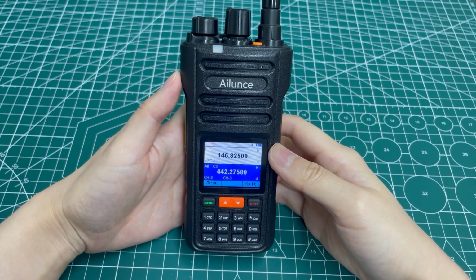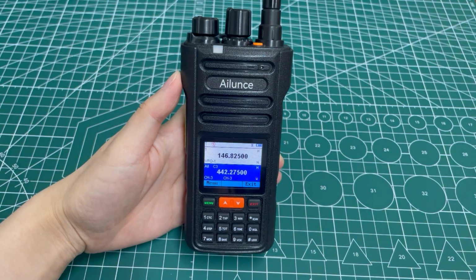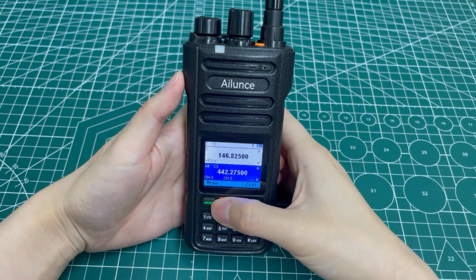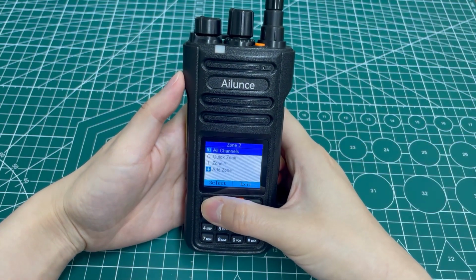Today I'm gonna introduce the zone feature. So what is a zone? A zone lets you group your channels into different areas. Within each zone, you can add different channels, which makes managing them much easier.